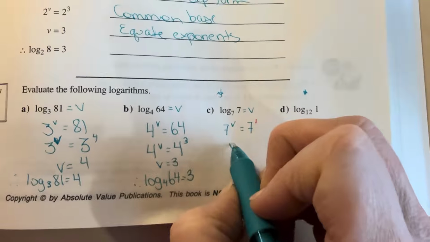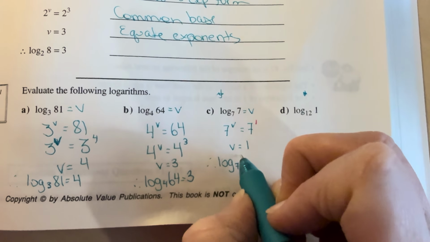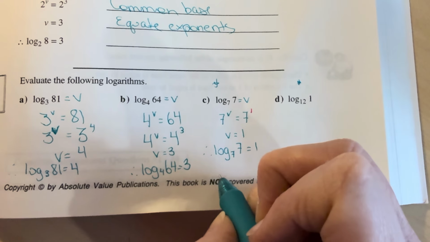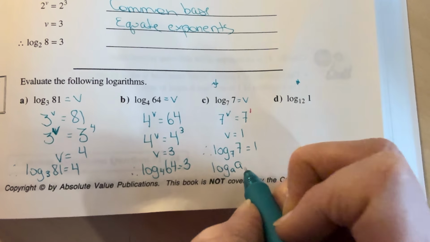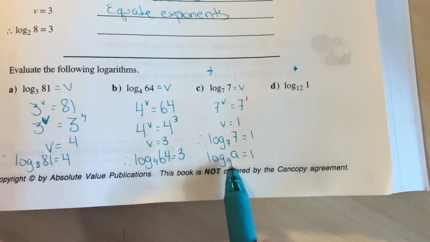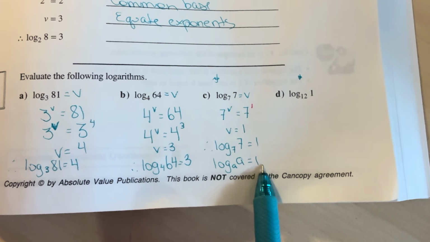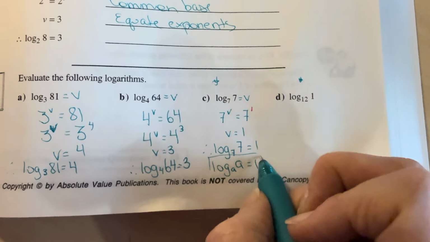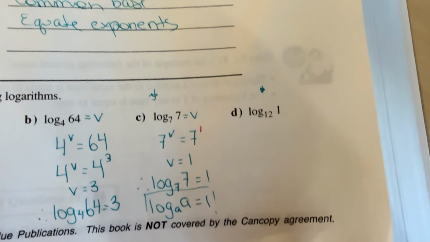So then v is equal to 1. So therefore, log base 7 of 7 is equal to 1. And then we can say further, anytime we have a log that has the same base and the same argument, it's always going to be equal to 1.